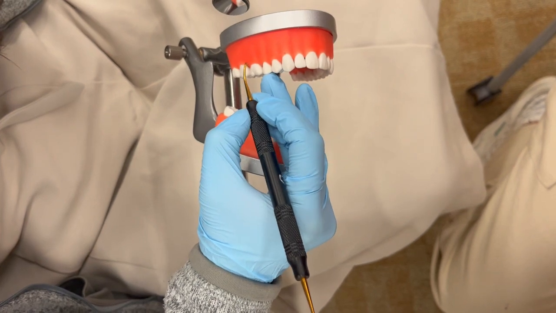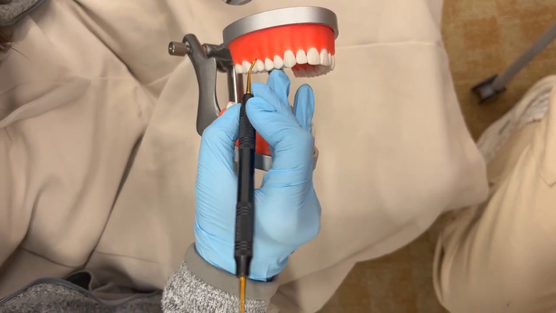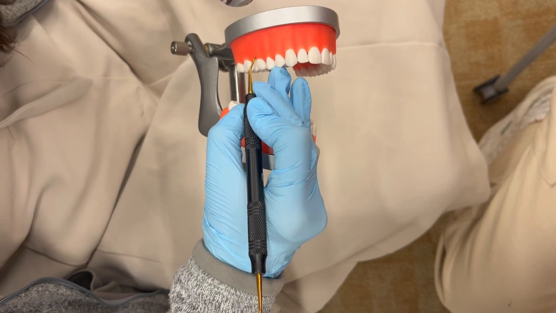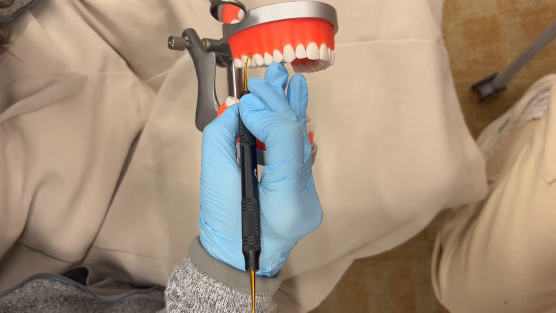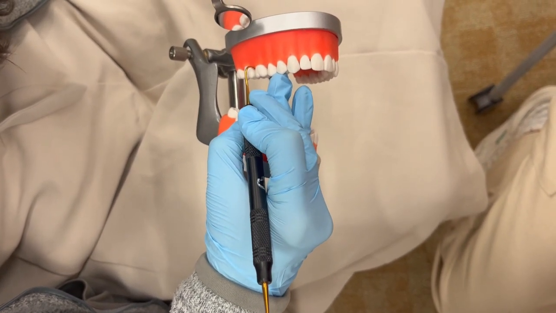Right now I'm demonstrating the Blackjack, and it's a posterior sickle. So for method 1, you want to use the lower shank as a visual cue. First, you want to establish a finger rest. Next, you want to place the working end in the get ready zone of the distal surface. Then you want to use the lower shank as a visual cue.